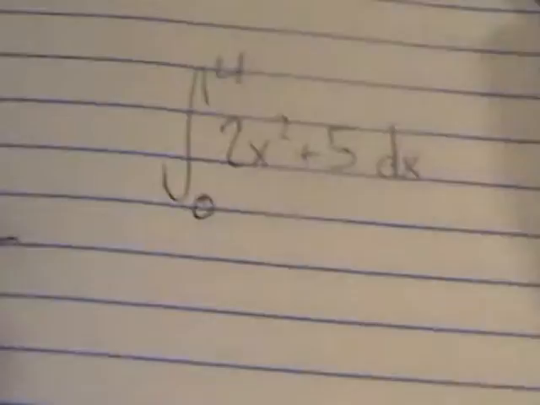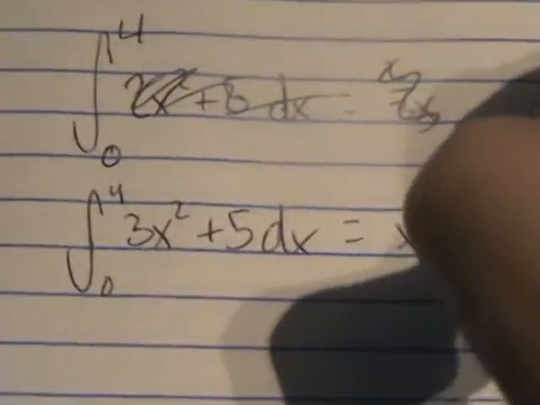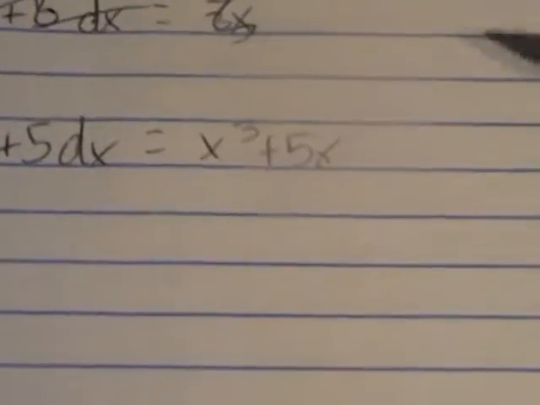So 0 to 4, and we're going to get 2/3 x. You know what? Let's just make this the integral from 0 to 4 of 3x squared plus 5 dx, which equals x cubed plus 5x. No c because we're definite here. You're going to plug in 4, and you're going to get 64 plus 20, which equals 84. On our graph of 3x squared plus 5, at 4 it equals 84, and the point would be (4, 84).